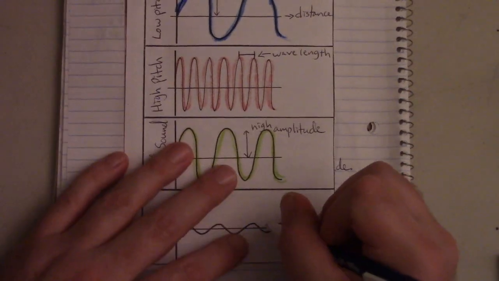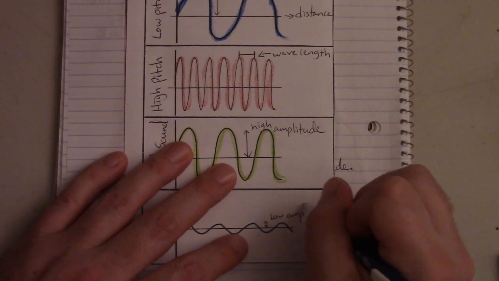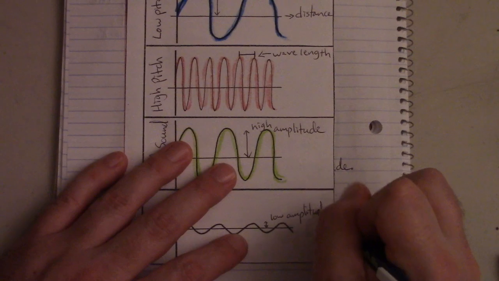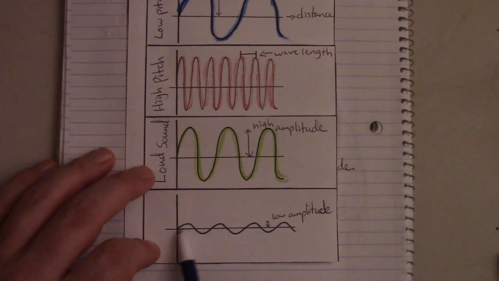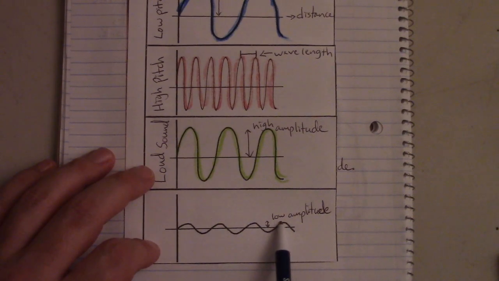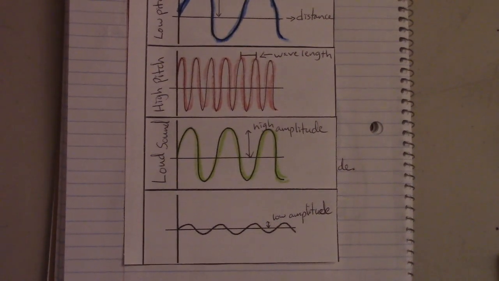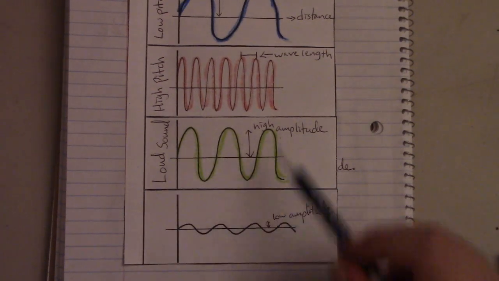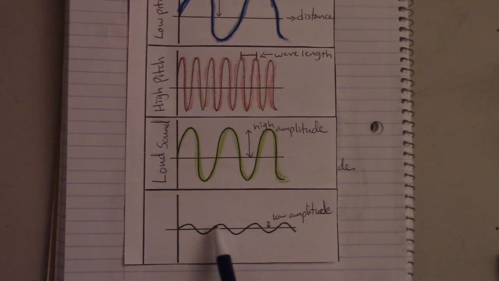And this would be, of course, a very low amplitude. Now notice the wavelengths are pretty similar, right? This has a little bit higher wavelength, so it's a little bit higher pitched. But the loudness doesn't affect the pitch necessarily, right? So you can have the same pitch for a sound, but one could be very loud because it has high amplitude, and one could be very soft but at the same pitch.